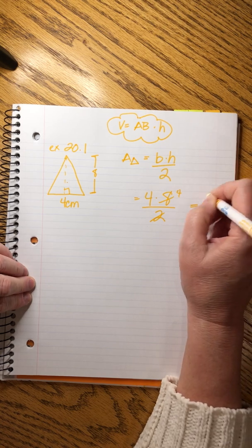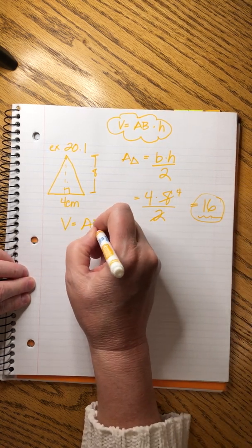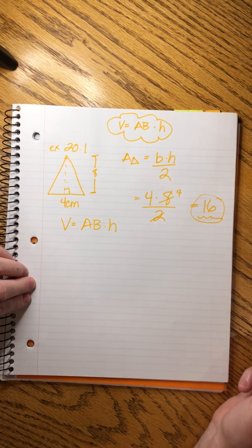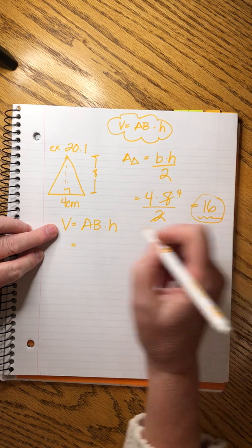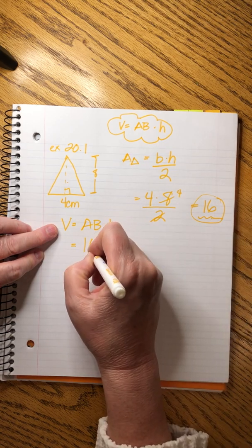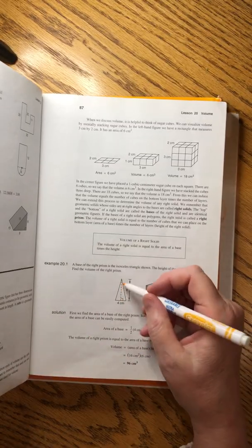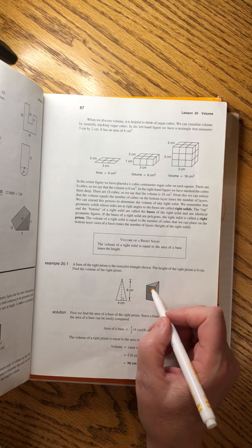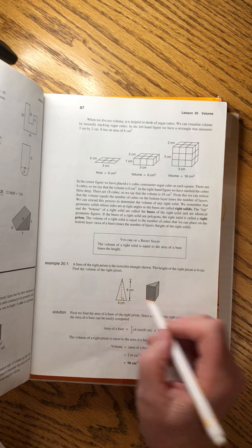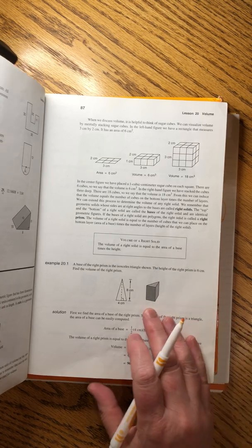Now I'm going to take this and import this into my big calculation. The volume is going to equal the area of the base, that's 16, times the height of, not the height of the triangle, but the height of the prism, right? 8 inches helped us figure out the area of the triangle, but now we want the height of the whole prism, and that is 6.